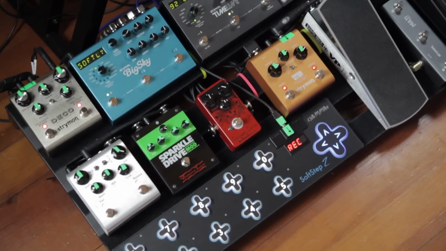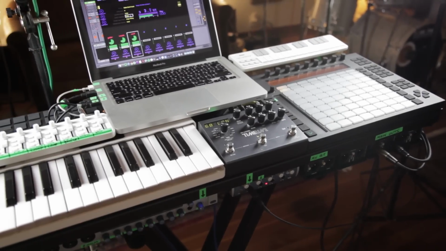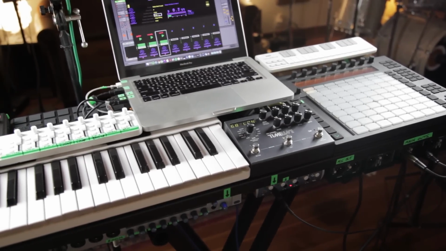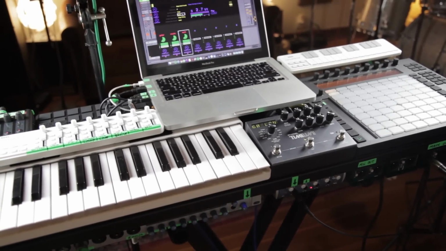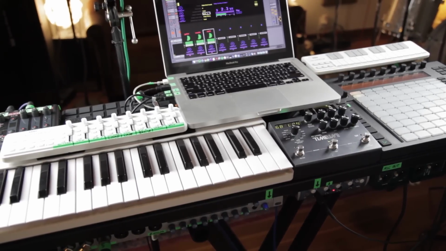I play solo live looping shows with guitar, vocals, synths, and drum machines. And I built this live looping rig to give me access to a really wide range of sounds that I could get simultaneously, and really just to have the tools that I need to create live performances where all of the music is created in real time.